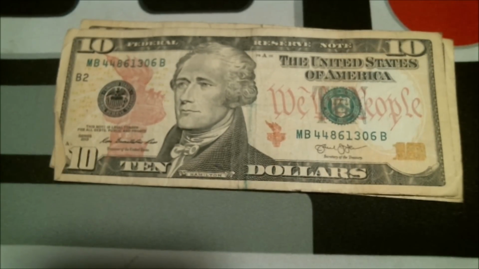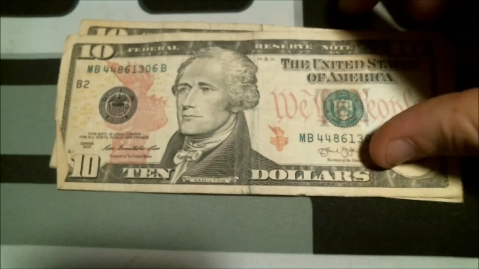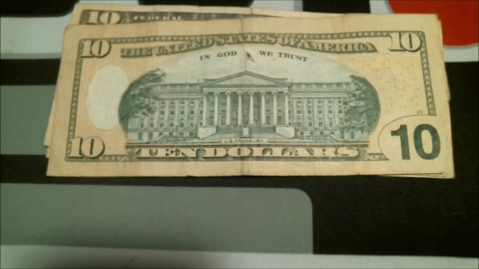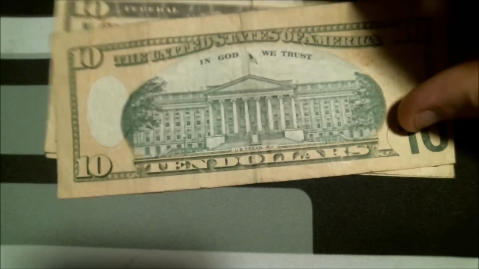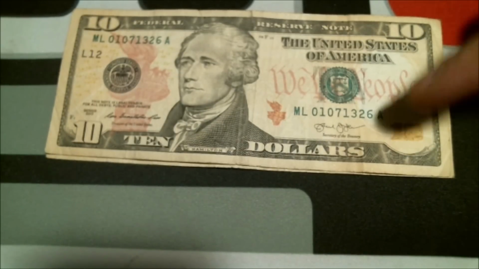Next bill. Nothing crazy. It's been rubbed on quite a bit by other bills and stuff in a pocket, probably blue jeans from the color of where the crease on the other side, you can tell. Nothing crazy. It's also quite beat up, so I don't really see anything too crazy about this one, and we'll move on. Oh, nice little date bill.